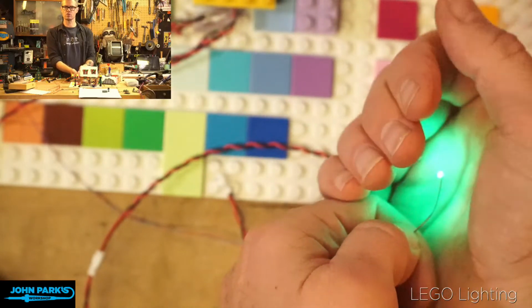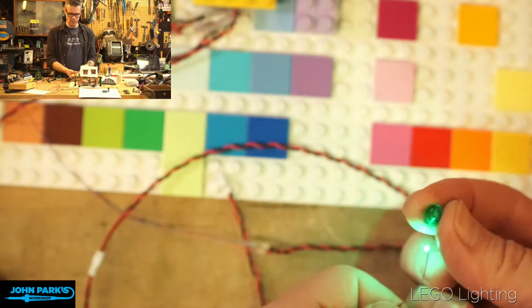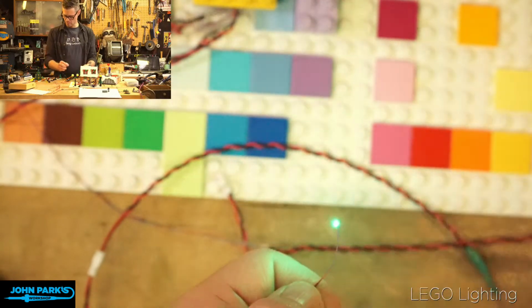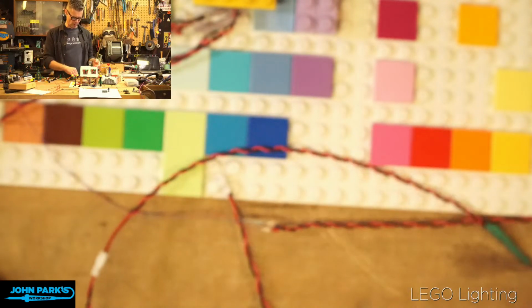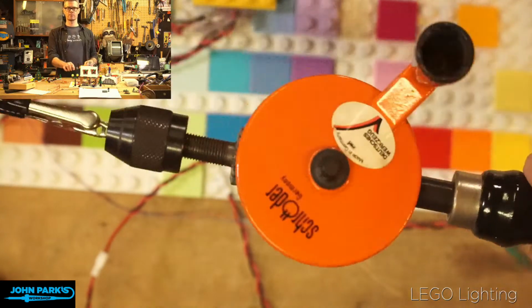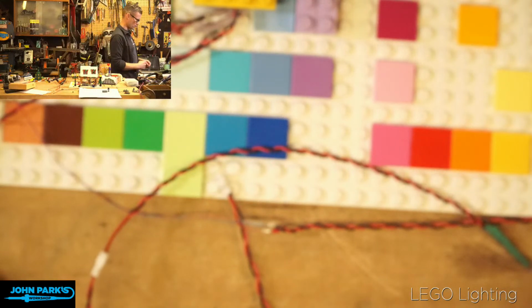But again, I'm not so sure it's necessary in this case because we always have these great saturated, translucent bricks to use, studs to use to get the color. So I'll probably stick with white just for simplicity. And so yeah, that's my little hand drill trick there that makes that a lot more manageable.